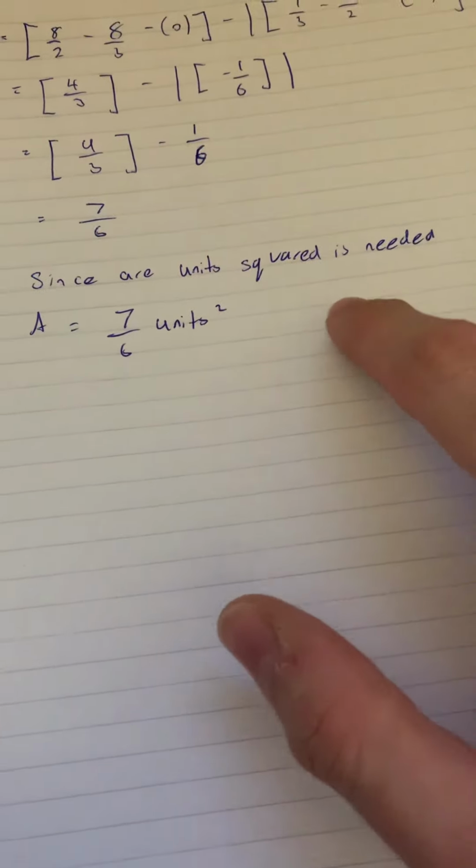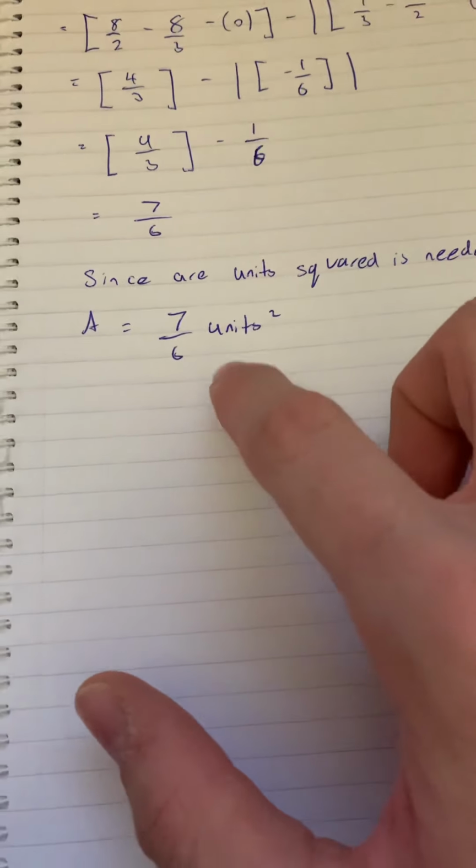And since it's an area, units squared are needed. Therefore, area is equal to 7 over 6 units squared.